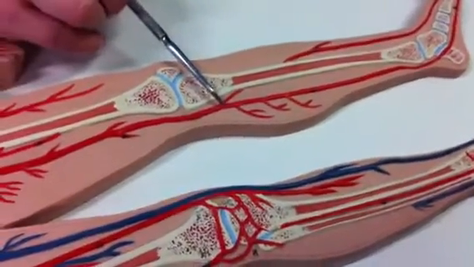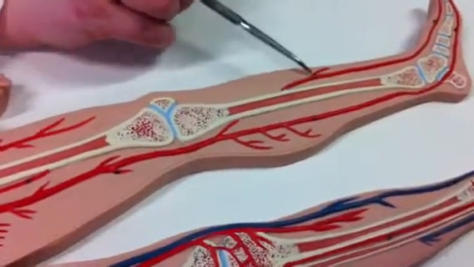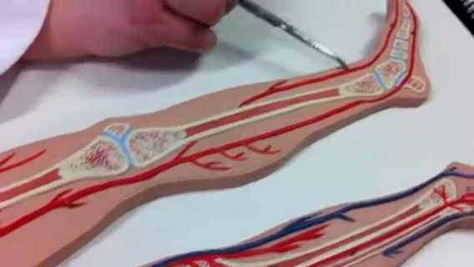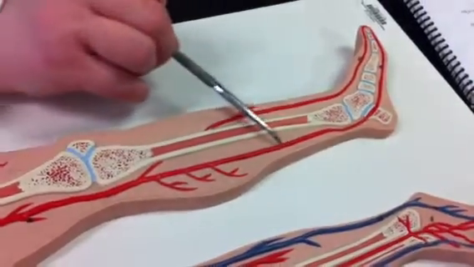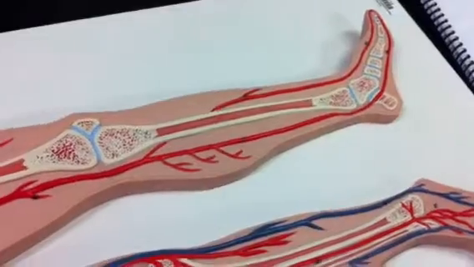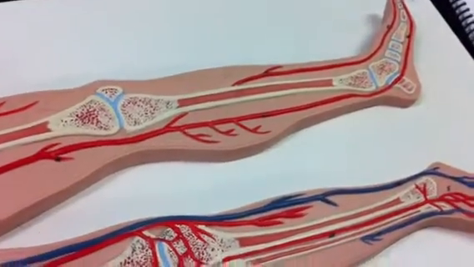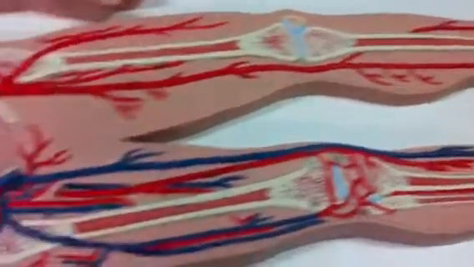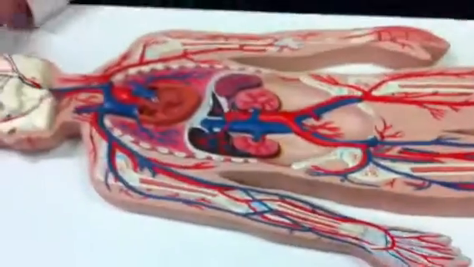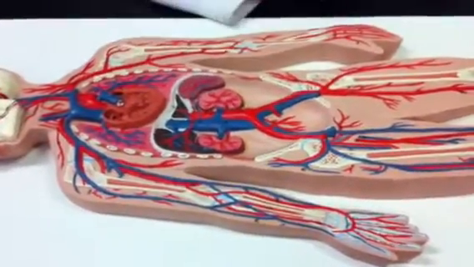These are the tibial arteries. The one to the front is going to be anterior tibial. The one to the back is posterior tibial. Okay, that's what you need on this model. All right, I'll quiz you. One question. Where's the lumbar?